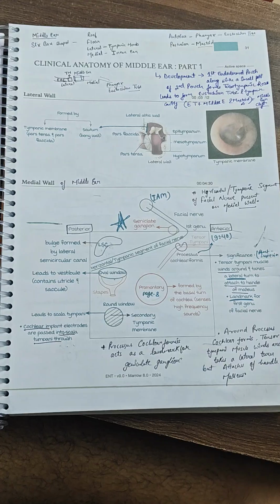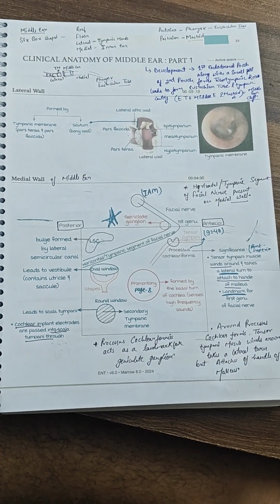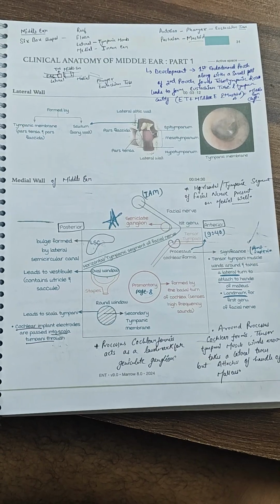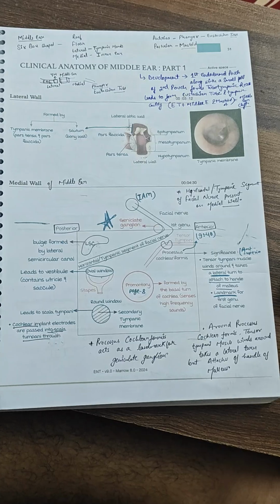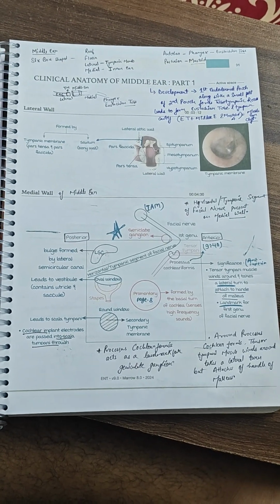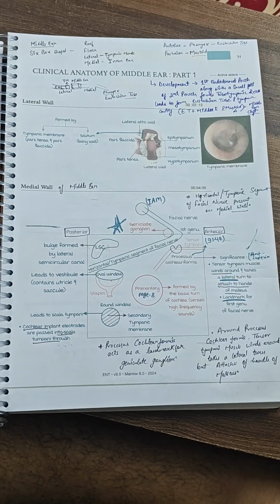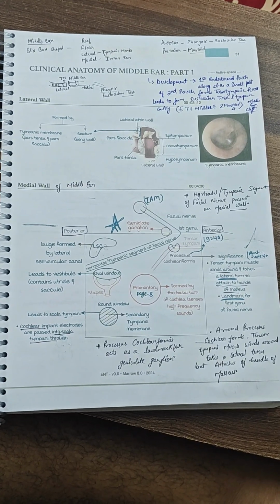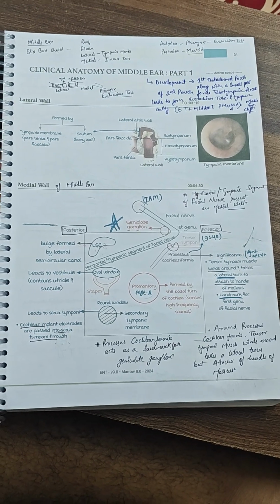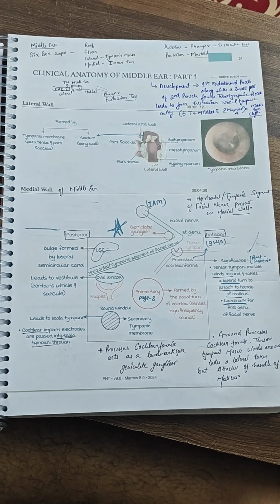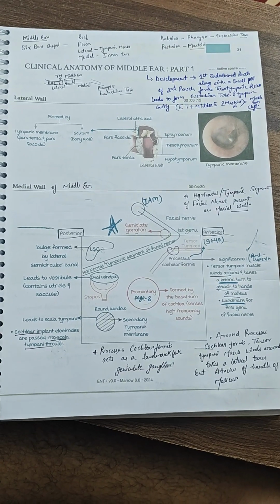Now, as we see in the diagram, first of all the lateral wall. It is the common wall. If we observe from the outside, the lateral-most part is the pinna, then the external auditory canal, then the tympanic membrane, and then after that the middle ear. So let's understand that it is the common wall between the external auditory canal and the middle ear.